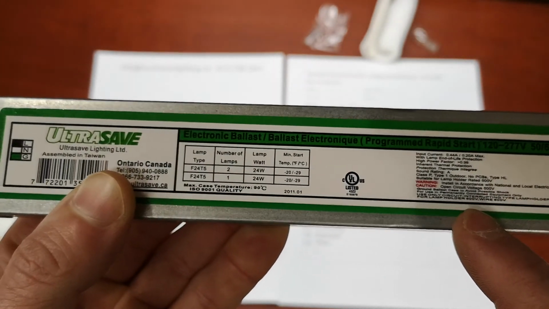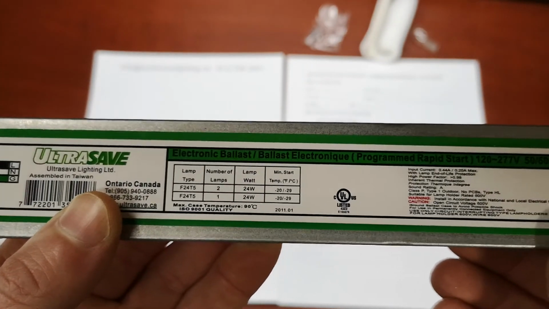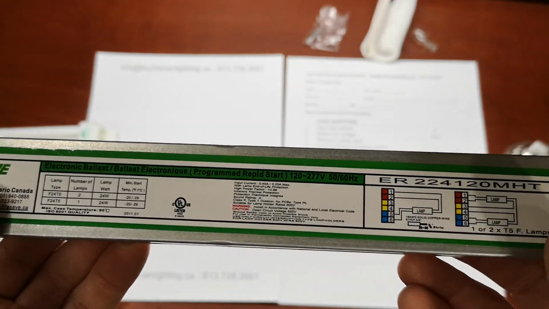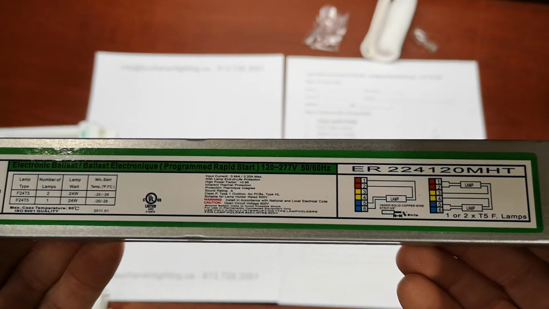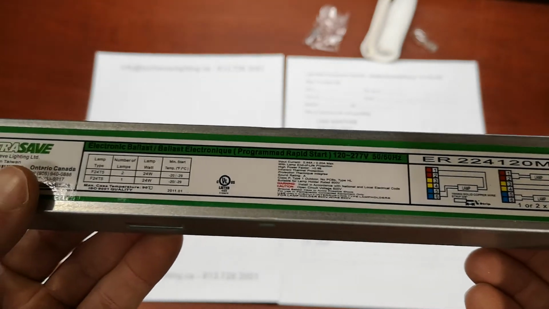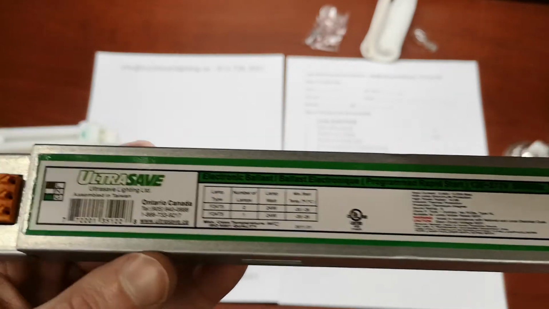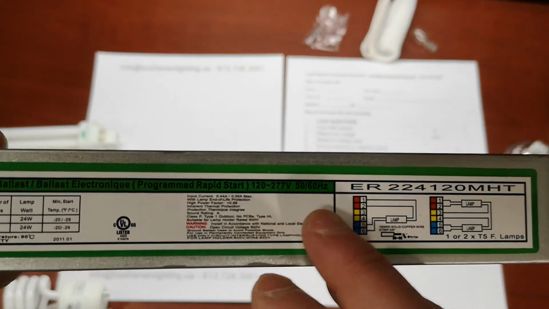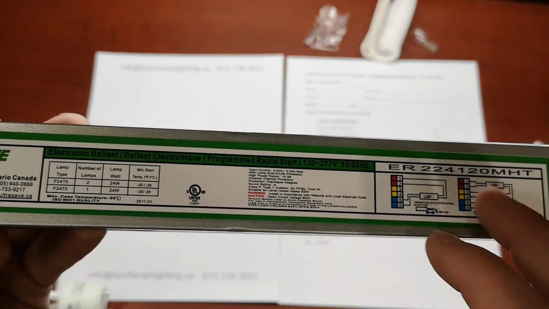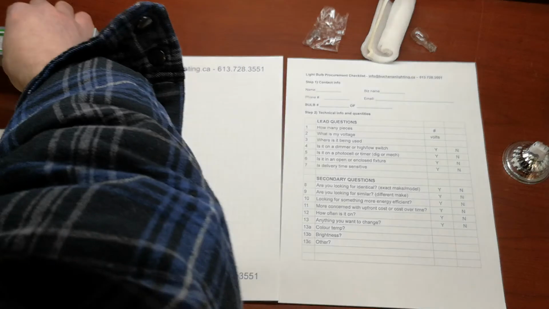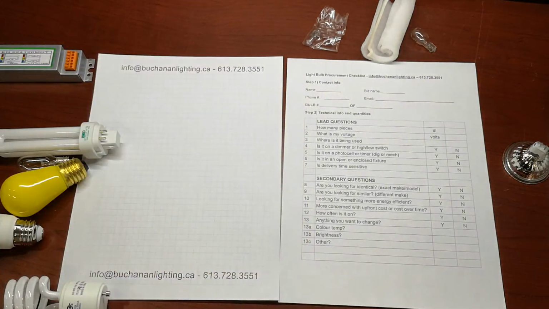Canada's funny because they're one of the only countries that use 347 volt. So there's a lot of businesses, especially around the Ottawa region, that carry 347 volt. So when I have the information of the lamps that it runs and the volts, and then the wiring diagram here, obviously, we're easily able to cross-reference and move forward.